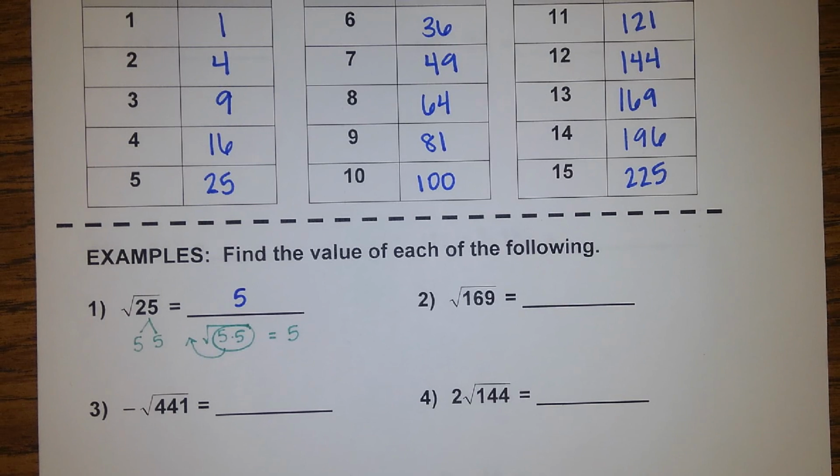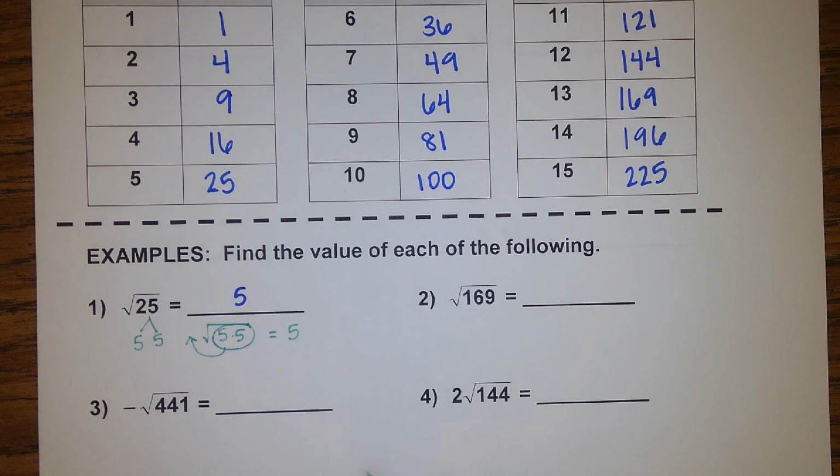Everything on this page is going to work out really nicely and perfectly, so there will be nothing left inside the radical. Now this seems a little bit complicated for this problem, but it will help as we keep going. All right, so let's go ahead and look at number 2.